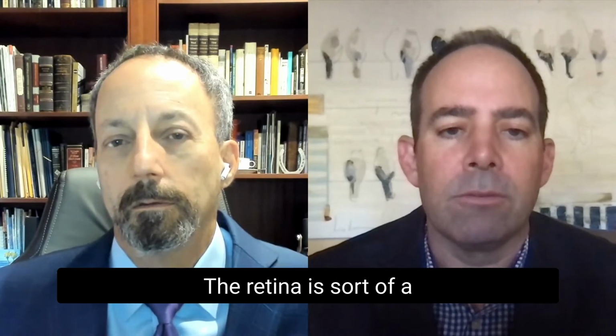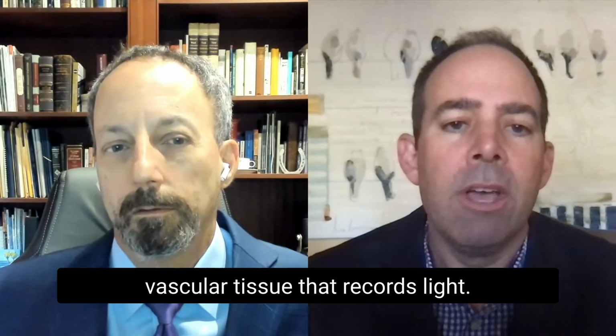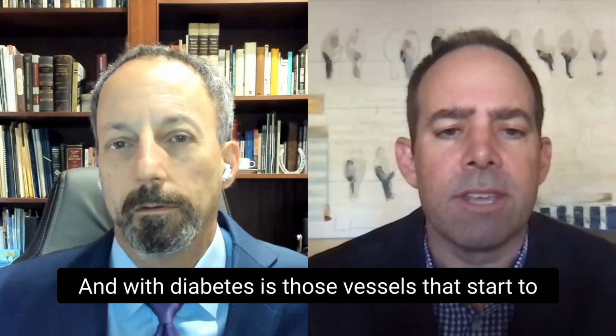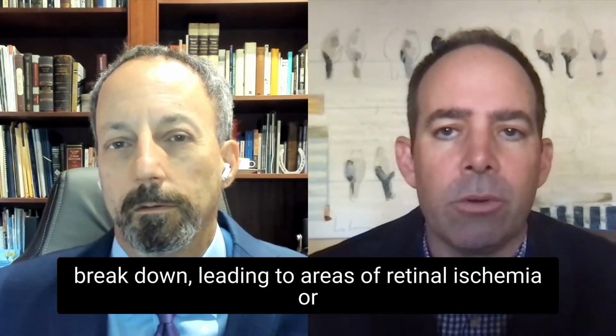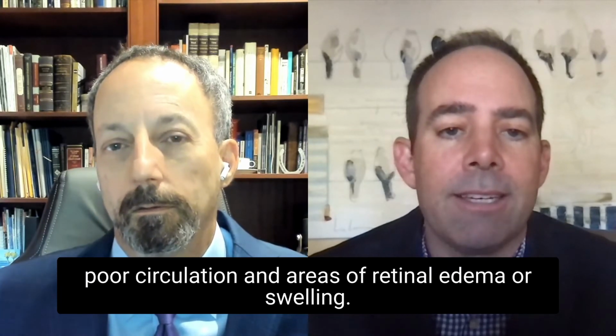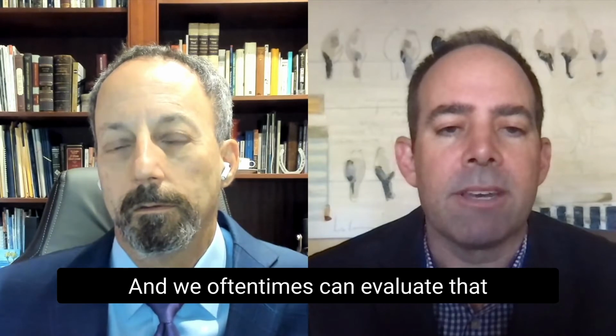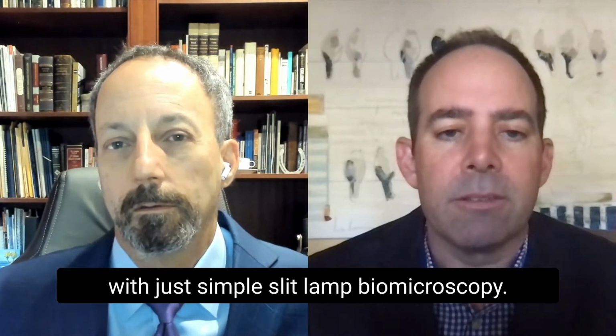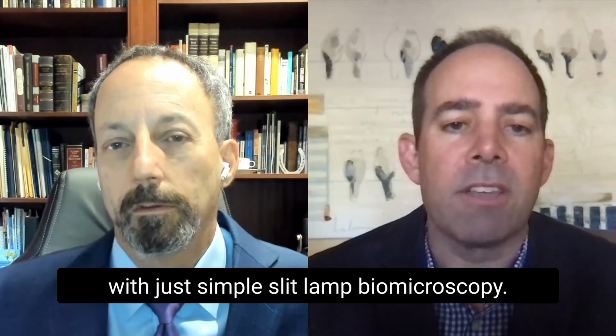The retina is a vascular tissue that records light. And with diabetes, it's those vessels that start to break down, leading to areas of retinal ischemia, or poor circulation, and areas of retinal edema, or swelling. And you oftentimes can evaluate that with just simple slit lamp biomicroscopy.